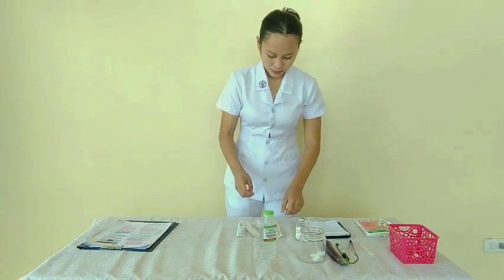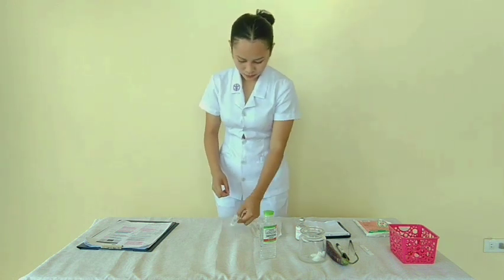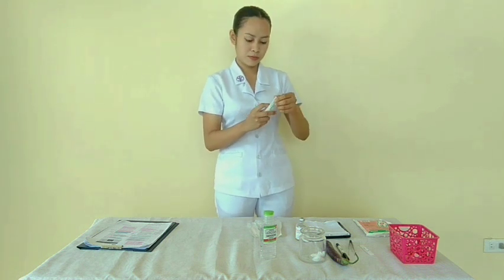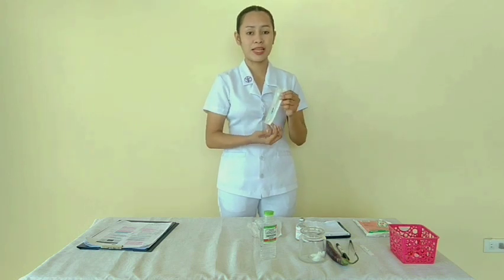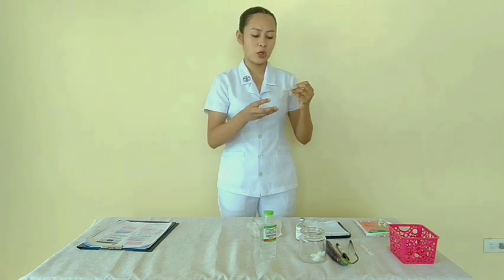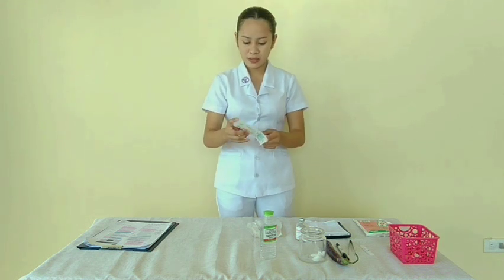And now prepare the syringe and open the package of the syringe. It's also important to remember to only touch the barrel and the plunger of the syringe to avoid contaminating the needle. And since my syringe comes with the needle, I'm going to loosen it up and connect my syringe to my aspirating needle.